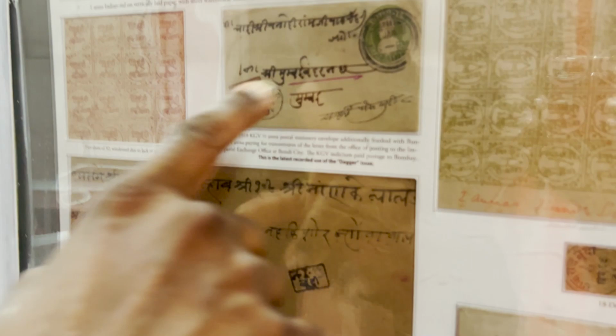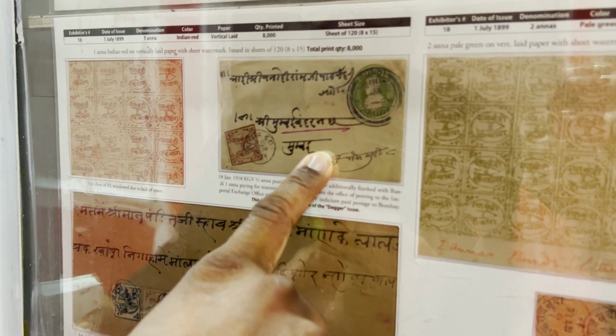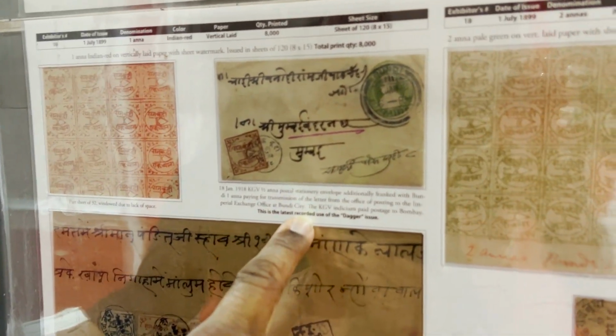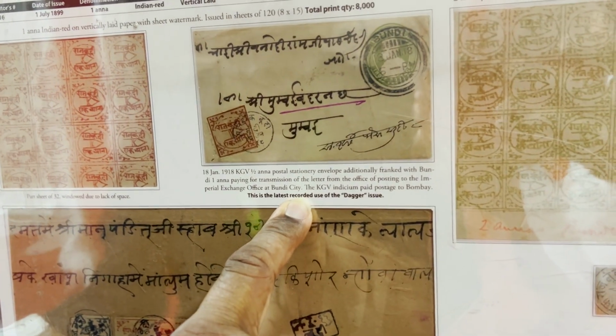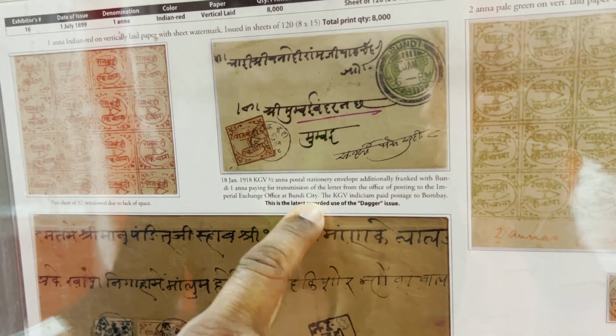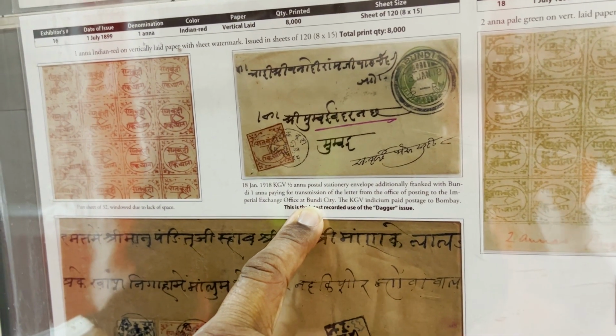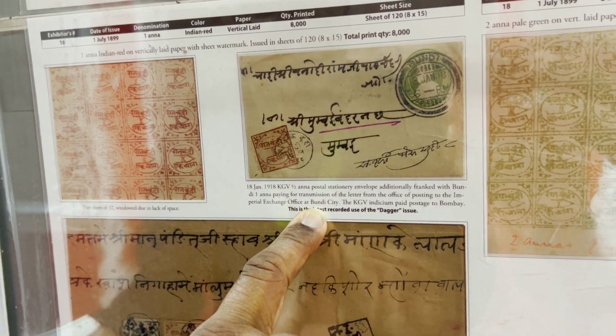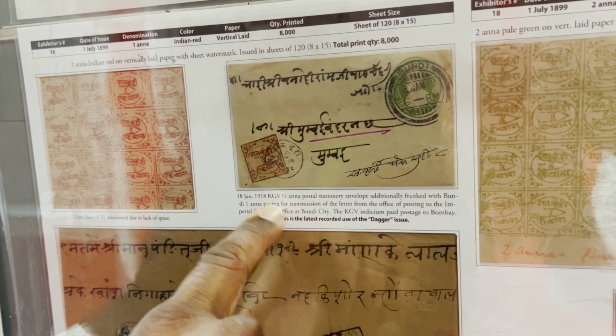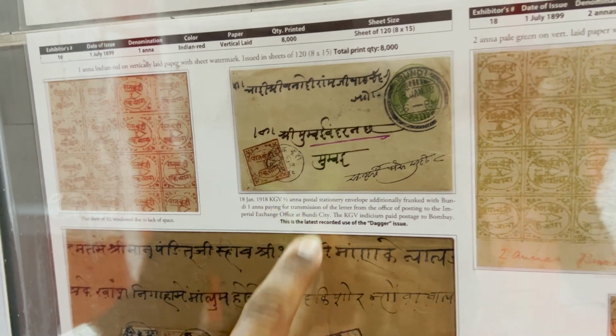Then we come to the 1 ana from that issue. Here it is on a combination cover with King George V. This also happens to be the latest recorded date for a dagger issue stamp, because the dagger issue stamps stopped being produced just at the turn of the century. This was issued in 1918.